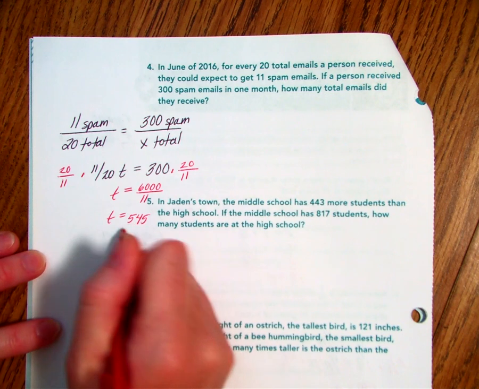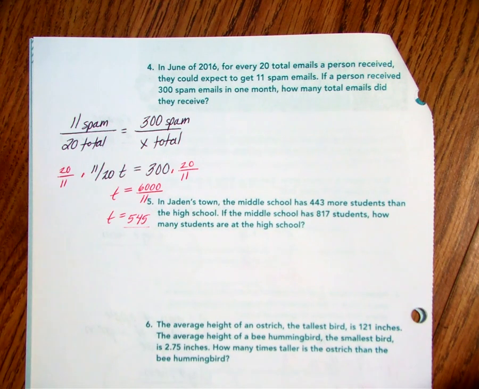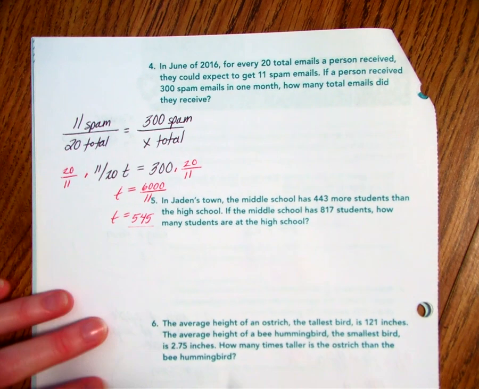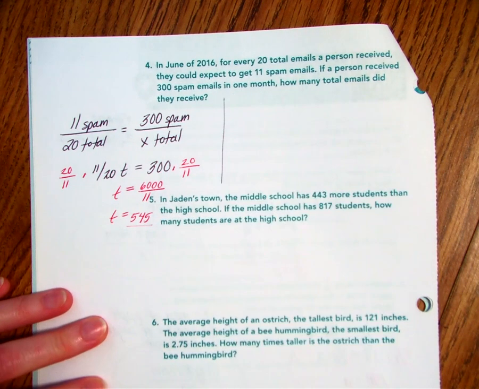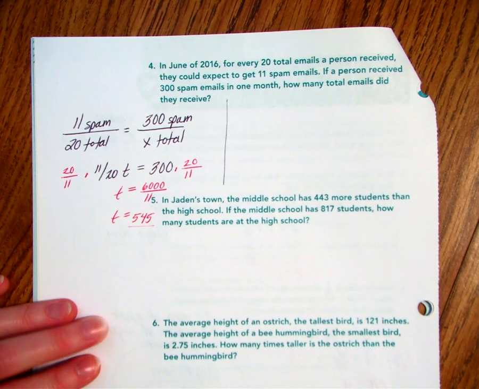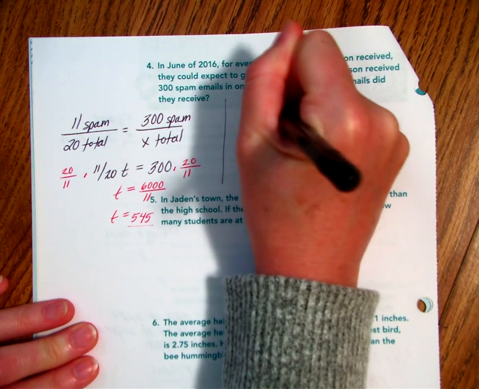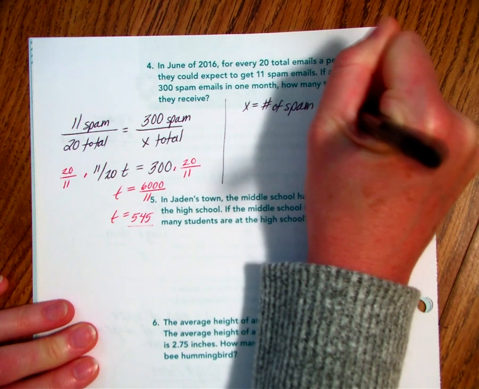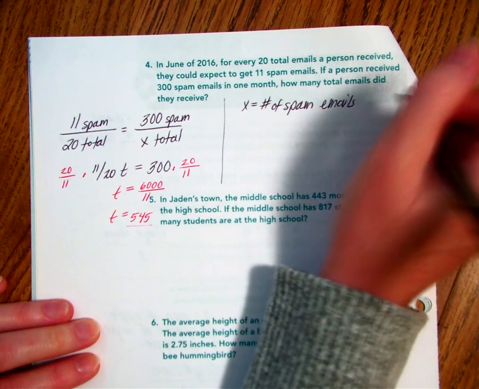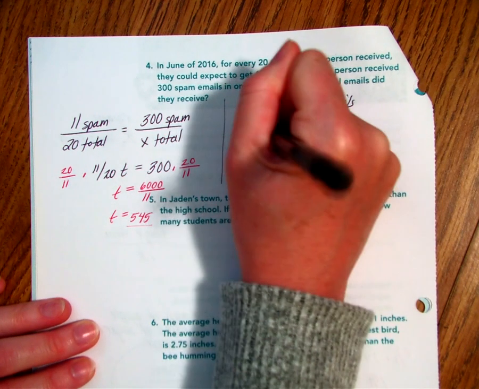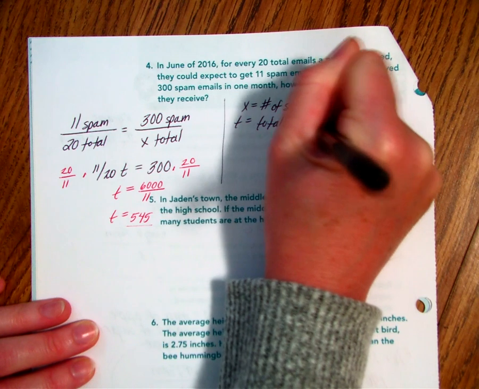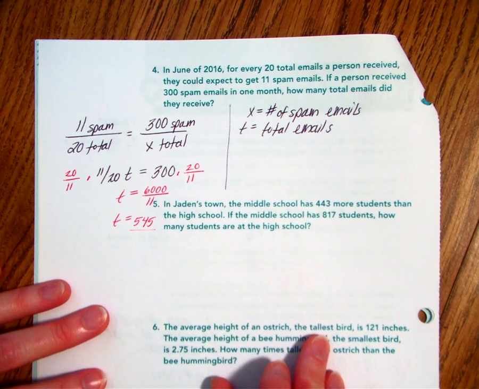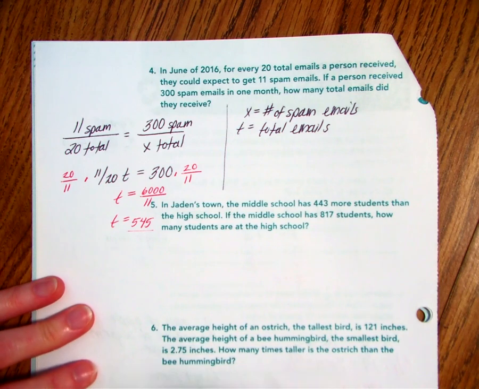So I would accept this answer. But according to the answer key, their interpretation was this. They said X is the number of spam emails, and that T is the total of emails, and that the spam is equal to 11 over 31 of the total.